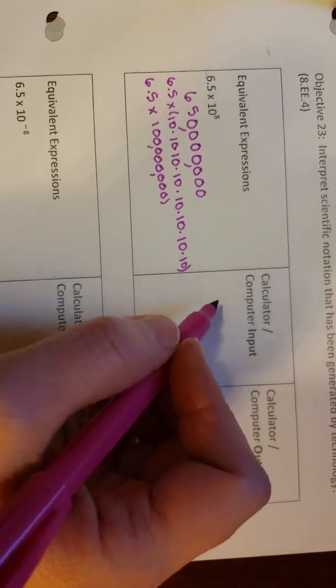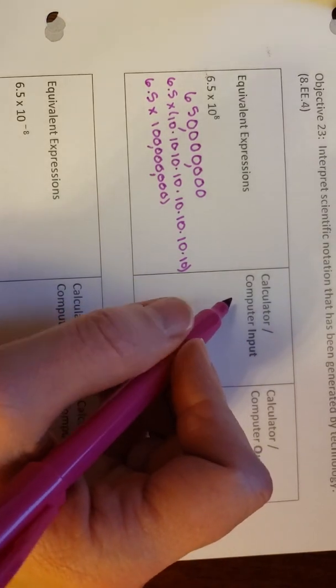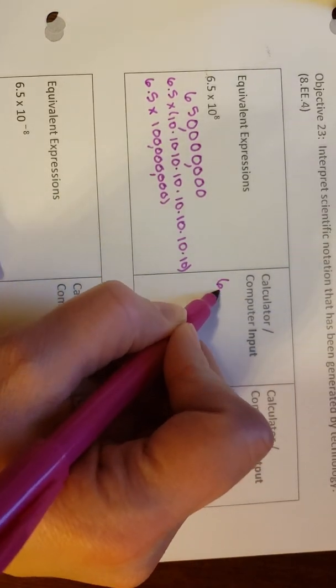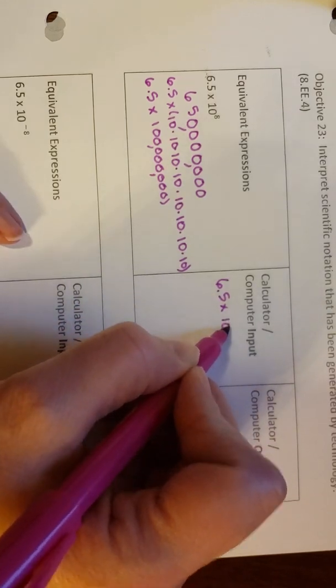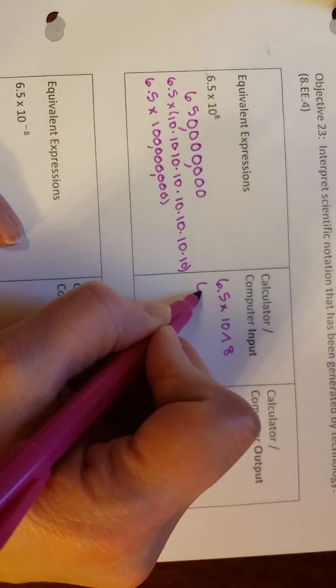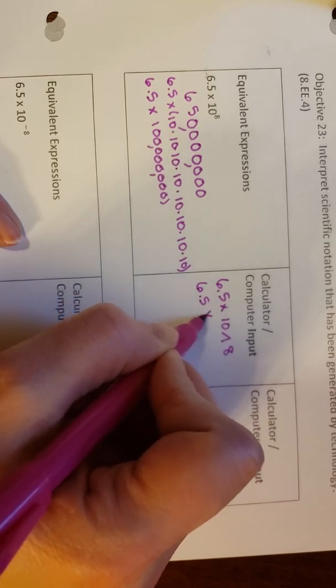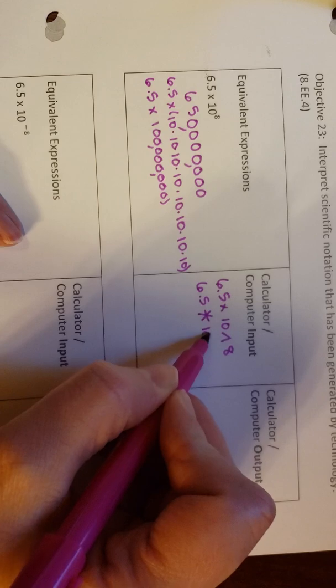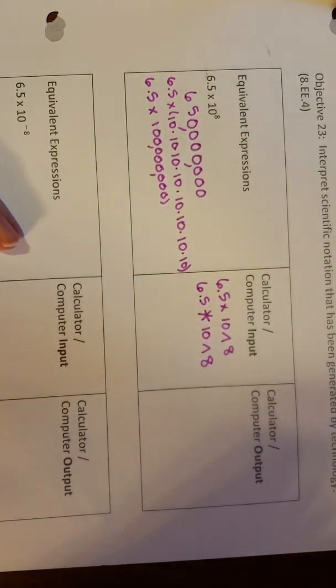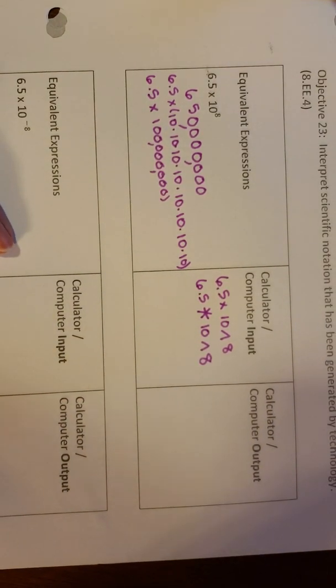So a way that you could do that on our calculators is 6.5, the multiplication button, 10, and then use that caret button to the power of 8. Or if you're using a computer, you do 6.5, and then they have the star button, which is also on the 8 button, times 10 to the power of 8. So that's what your input would be.